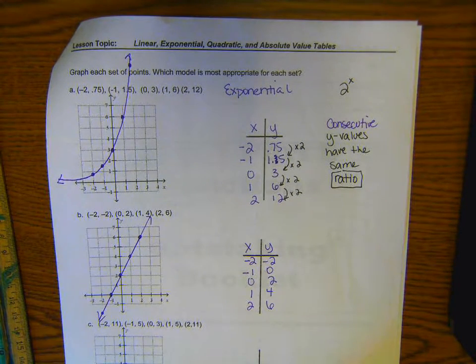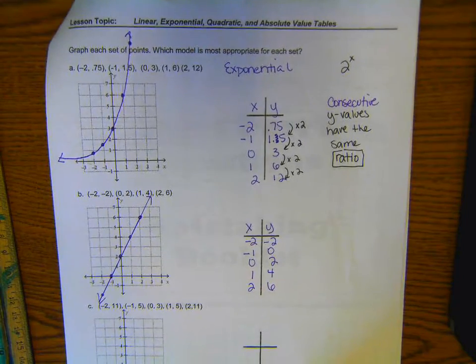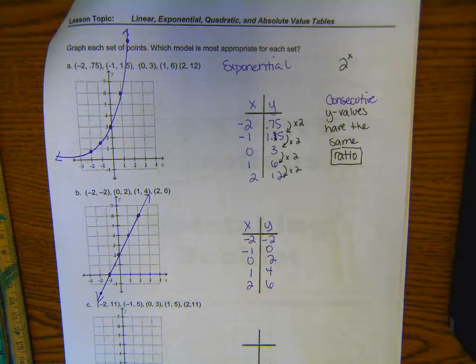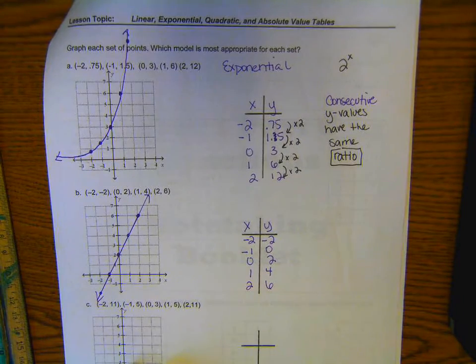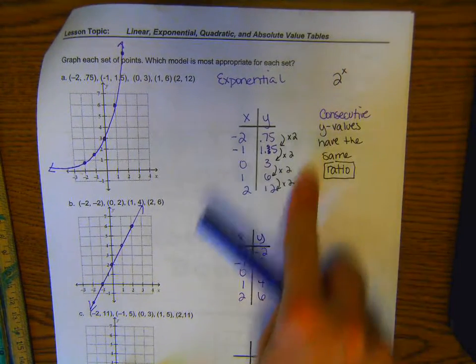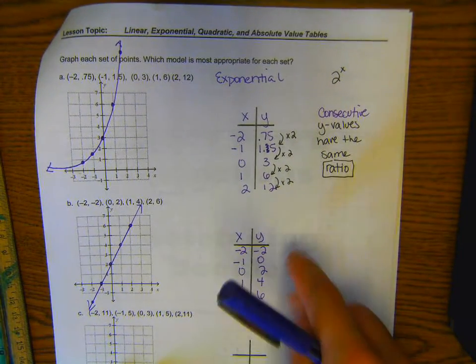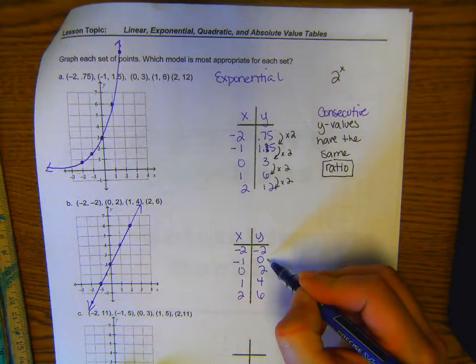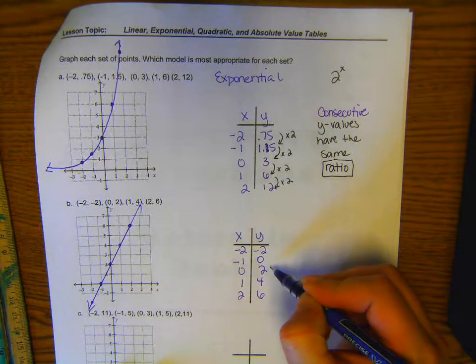Let's see if I can figure out something with these. Anything you notice with these y values? Brooklyn? Oh, so these were being multiplied, these are being added. -2 plus 2 is 0, right? 0 plus 2 is, okay.